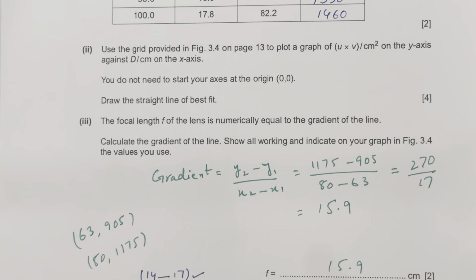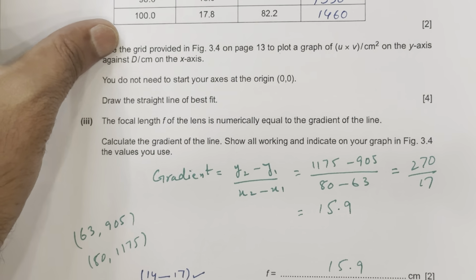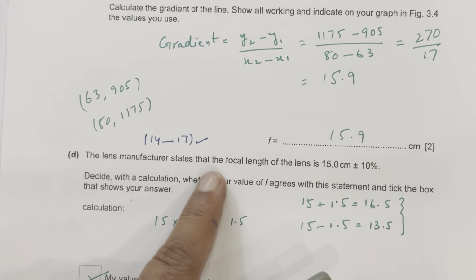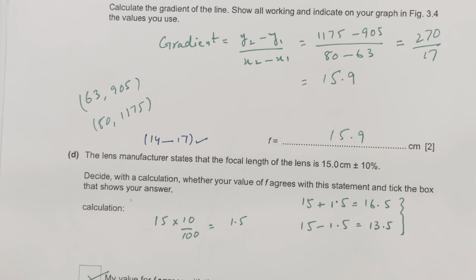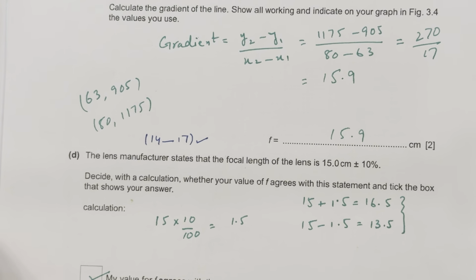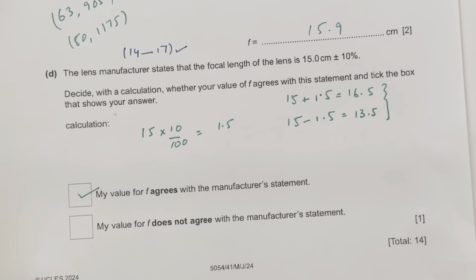The formula for the gradient is y2 minus y1 over x2 minus x1. That would be equal to 1175 minus 905 divided by 80 minus 63. You get 270 over 17, and our answer is 15.9 centimeters. The examiner has written in the answer key that any answer between 14 and 17 would be considered correct. If your answer comes 14.1 or 14, or 16.8, 16.9 or 17, it would also be considered correct, including 14 and 17.